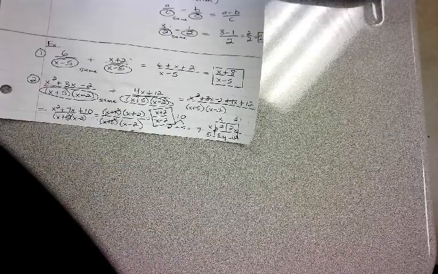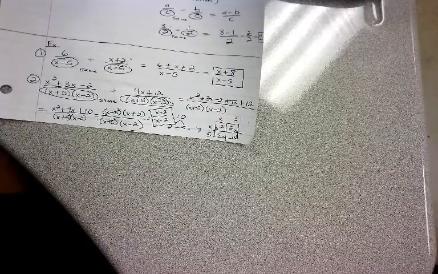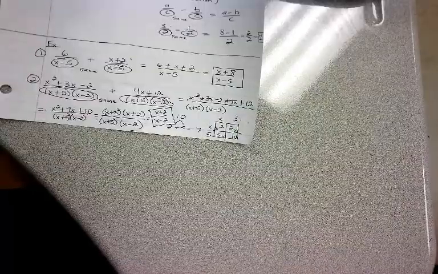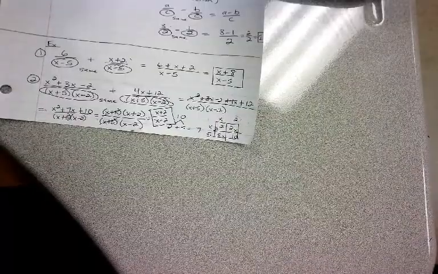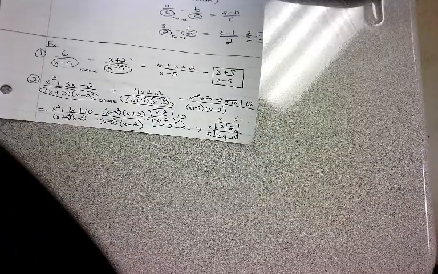All right, so if you have a trinomial in your numerator, you can factor it out, and then you can see if anything cancels out. That's how you simplify it all the way down.